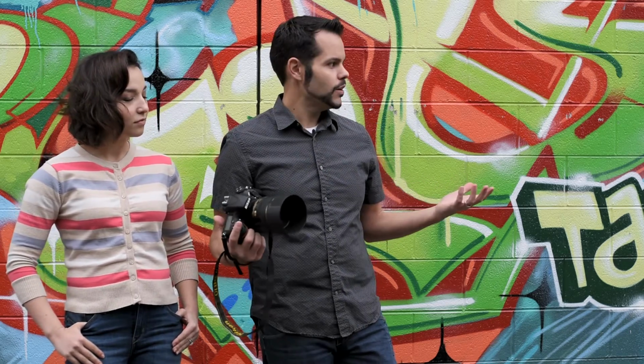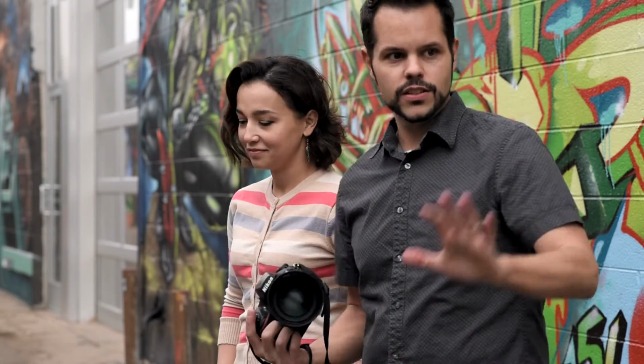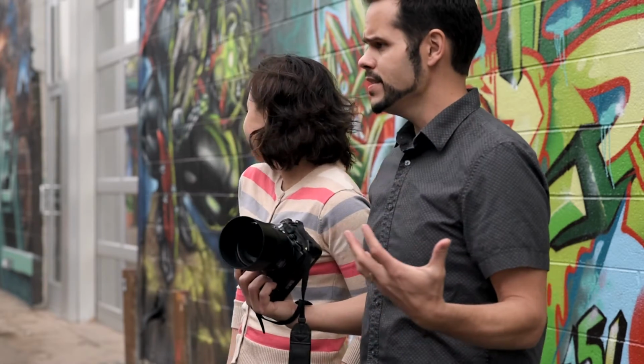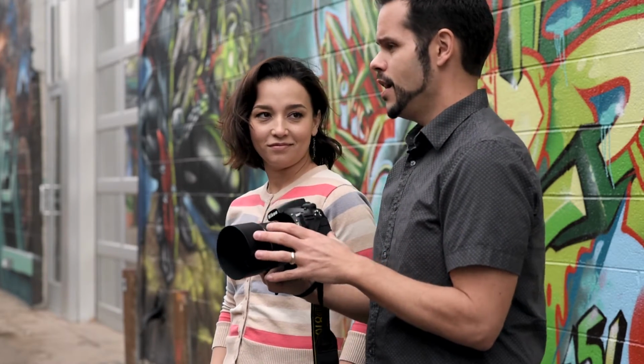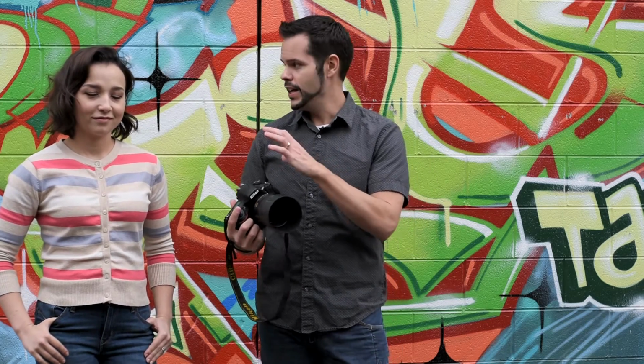Looking great. Now, one of the main reasons I love this setup is it really allows me to focus on my subject and not so much on the background. I mean, right now we're standing in an alley. There's trash, there's a dumpster, there's cars, there's all kinds of stuff. But with this, all we see is Lola and a nice, subtle, soft background, and that's about it.